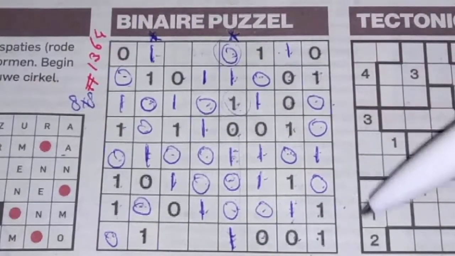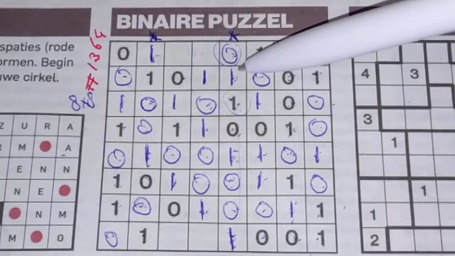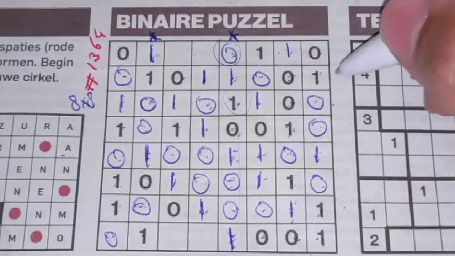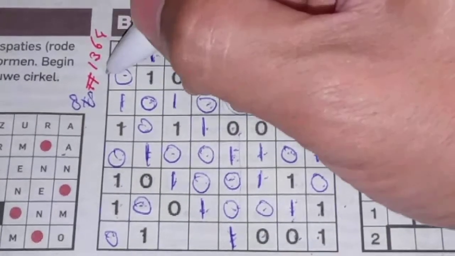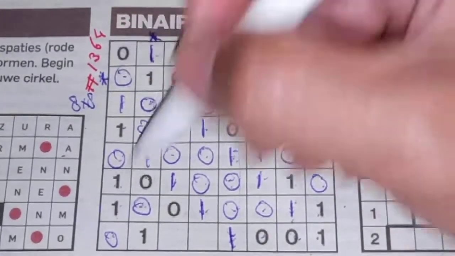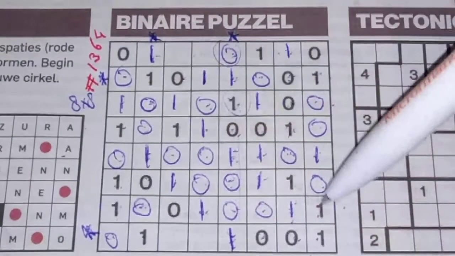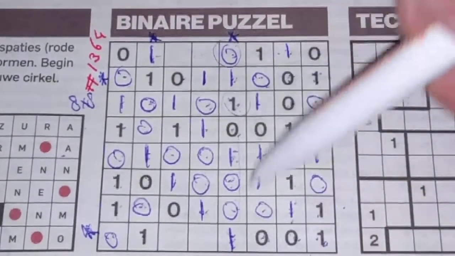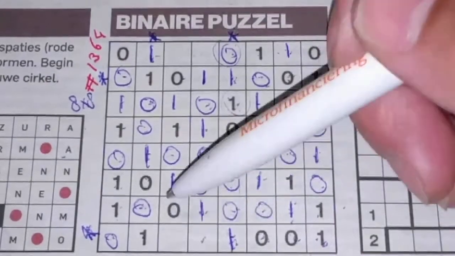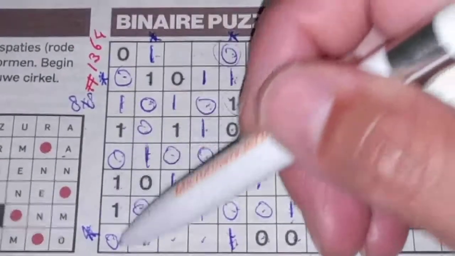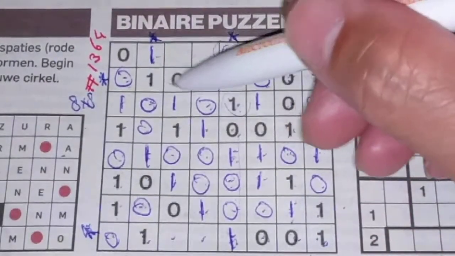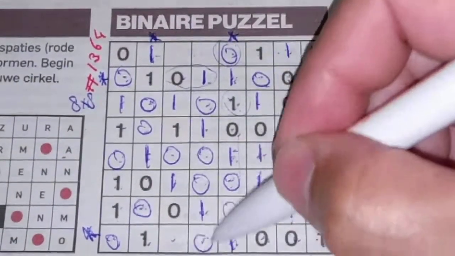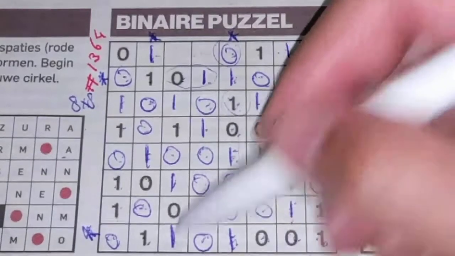Let me see. 1, 1, 1, 1. This row and that row. 1, 1, 0, 0, 0, 0, 1, 1. Empty box, 1, 1, 0, 0. Yes, so we need to switch these two numbers. We have a 1, so this should be a 0. We have a 0, this should be a 1.